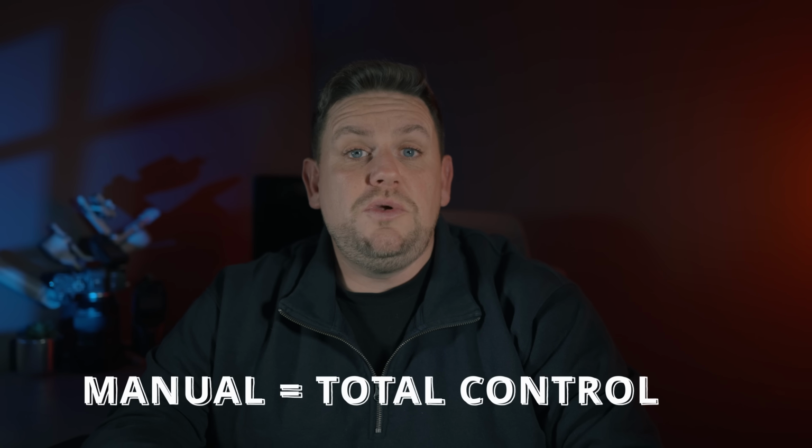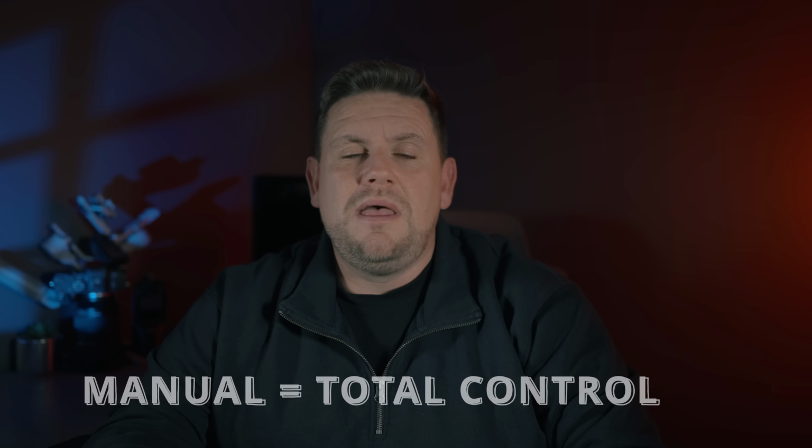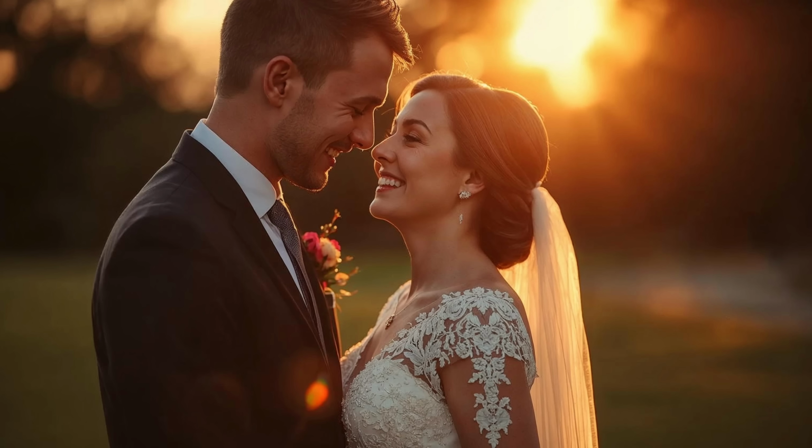TTL is a bit like an enthusiastic assistant. It's helpful, it's fast, but just occasionally it makes creative decisions that you didn't ask for. Manual mode, on the other hand, is total control. You decide the exact flash power and it stays the same for every single shot. This is perfect for consistency during the portraits, receptions, and basically anywhere that you don't want any lighting surprises.